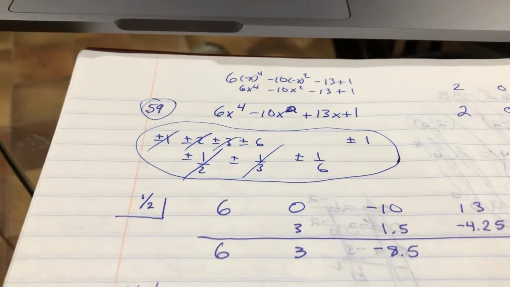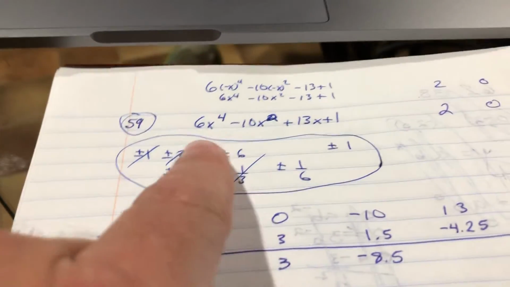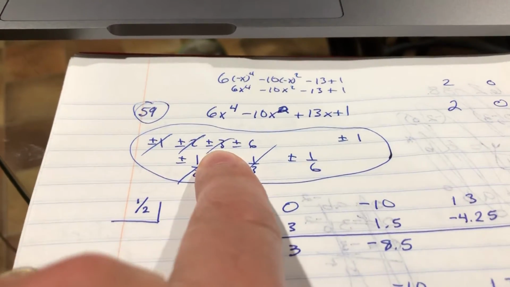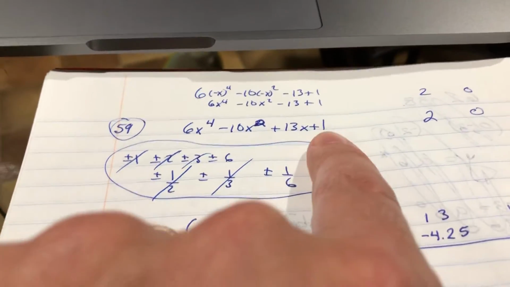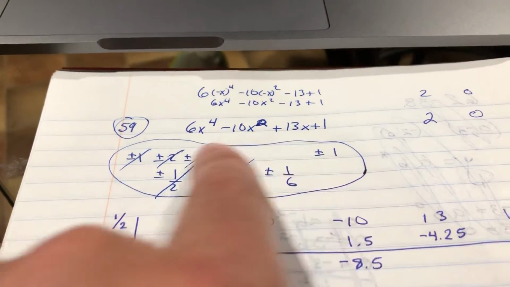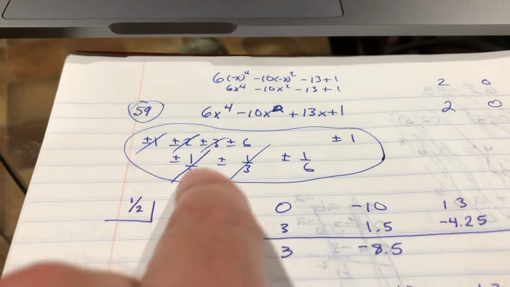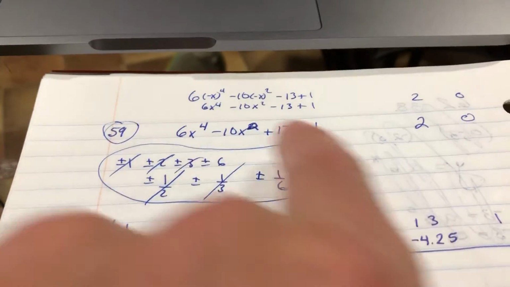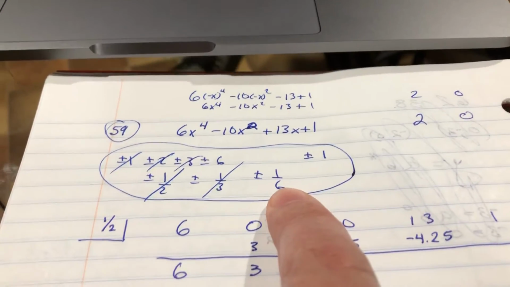So the factors of 6 are plus or minus 1, plus or minus 2, plus or minus 3, plus or minus 6. The factors of 1 are plus or minus 1, and I'm going to put this over the 2, so I get plus or minus a half. Put this over the 3, it's plus or minus 1/3. Put this over the 6, plus or minus 1/6.